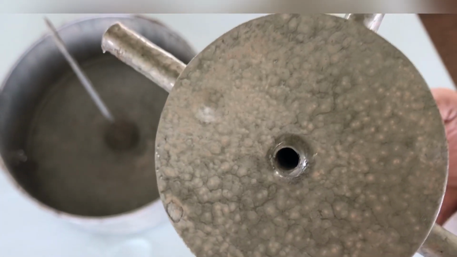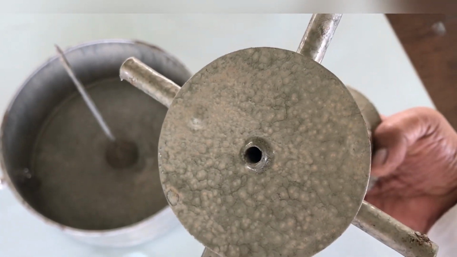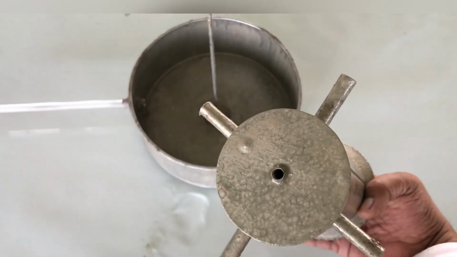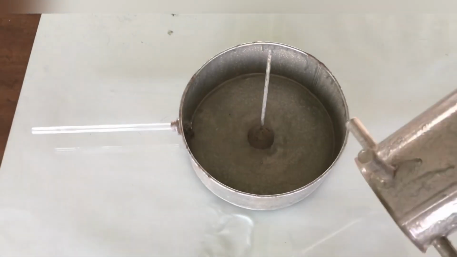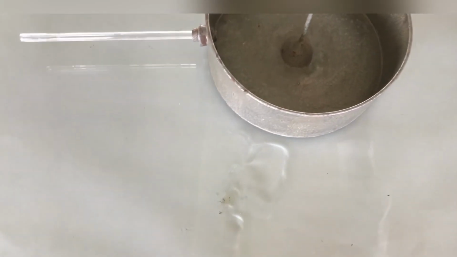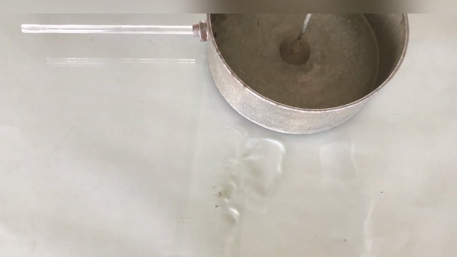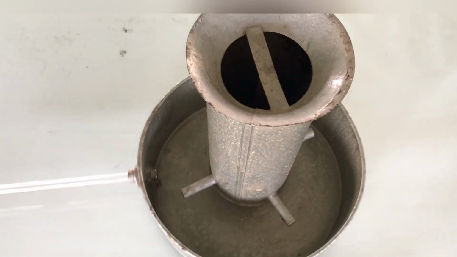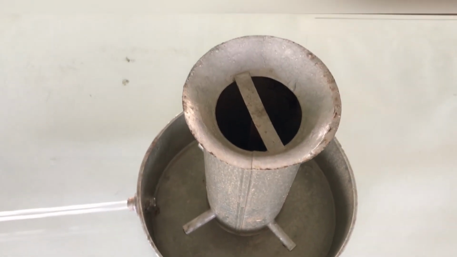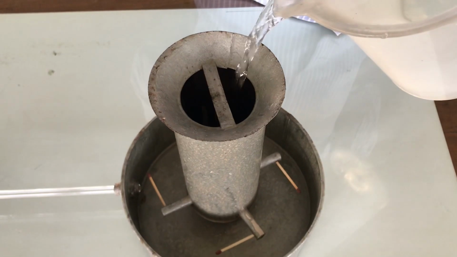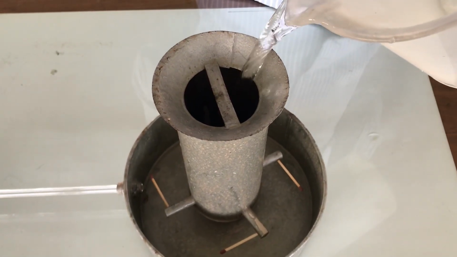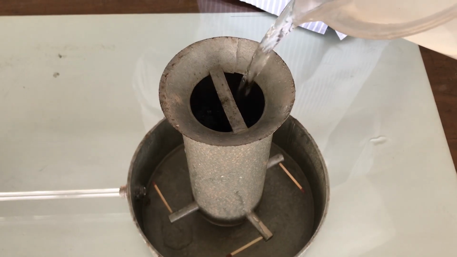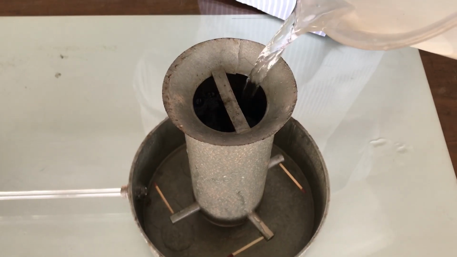The water can has a provision at the bottom center for pivoting. Water is filled up to the rim of the water can.